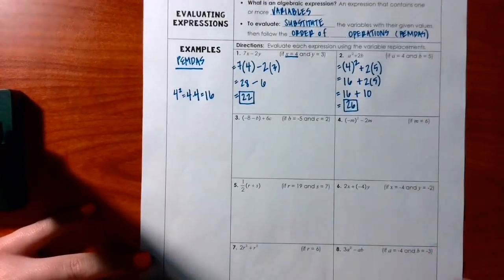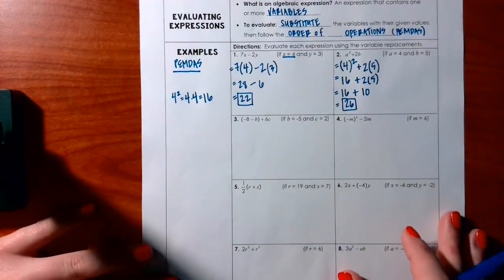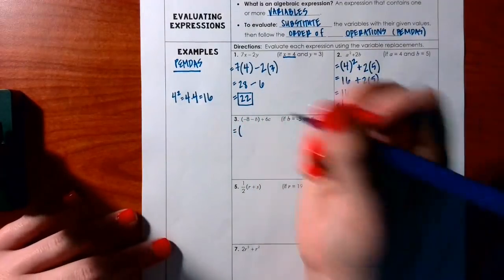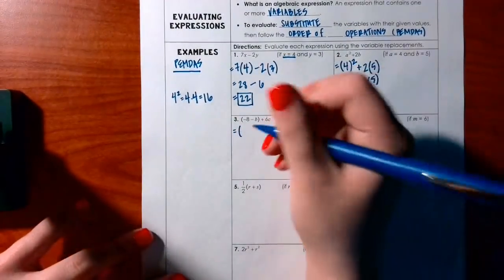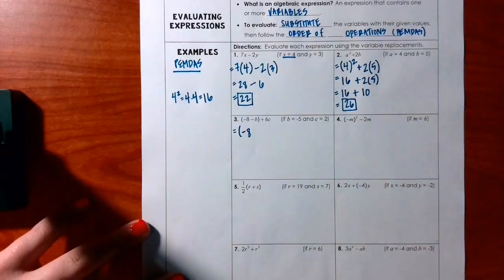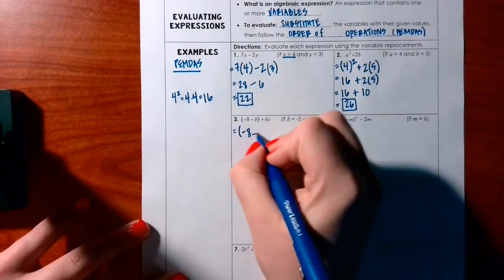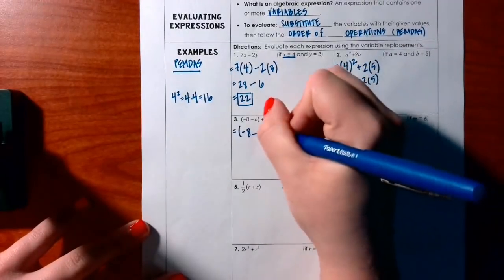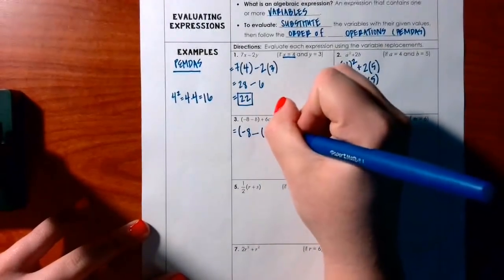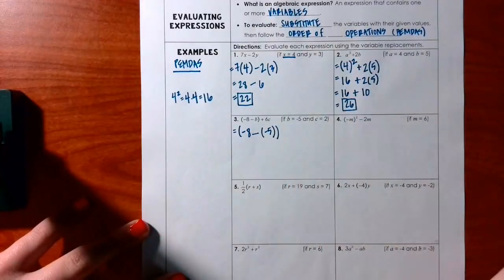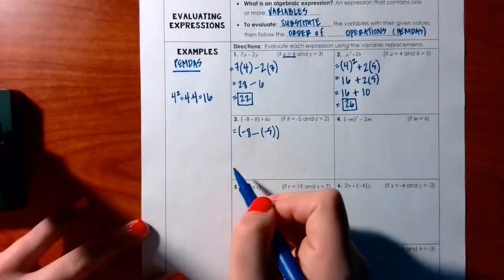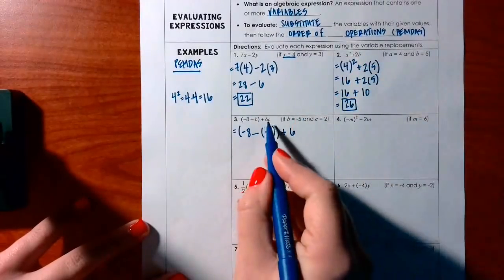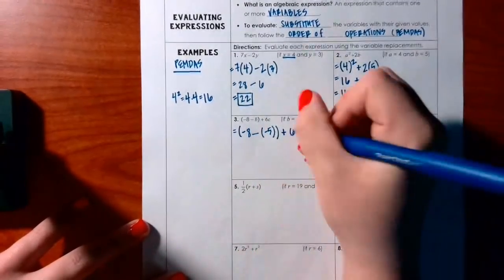Now, let's look at number 3. It's very important that you write down everything exactly. Now, sometimes you'll have parentheses inside parentheses. That's okay. So, negative 8 minus b, and in this case, they tell us that b is equal to negative 5. So, I put another parentheses, and I'm going to put negative 5 where I had that b. Notice I've got 2 sets of parentheses. That's okay. It's going to help us keep our work organized so we don't miss anything. Plus 6 times 2.